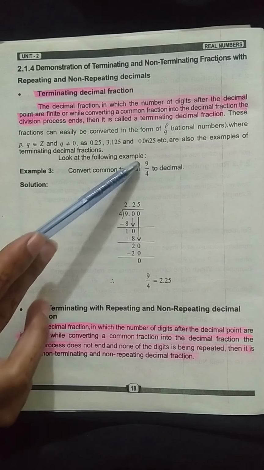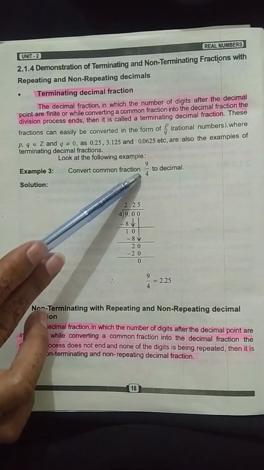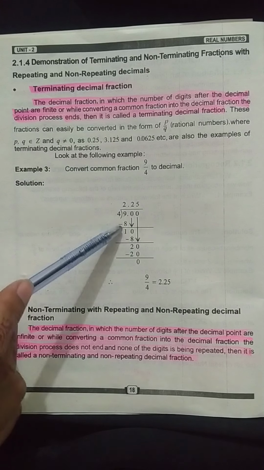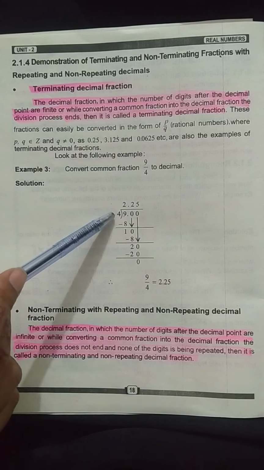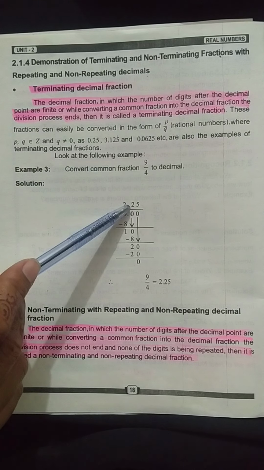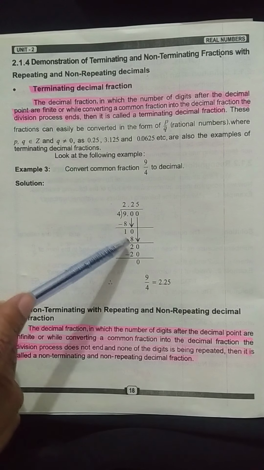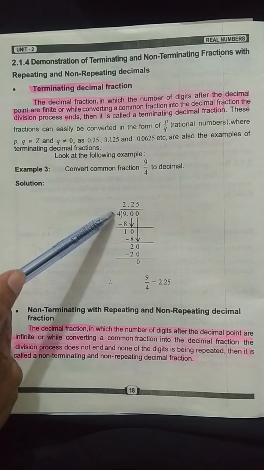For example, 9 by 4 is a fraction and we convert this fraction into a decimal. We divide 9 by 4, 4 twos are 8, subtract 8 from 9, we get 1. 1 is a smaller value than 4, so we put a point here and get 0. Then 4 twos are 8, subtract 8 from 10, we get 2. 2 is also a lesser amount than 4.